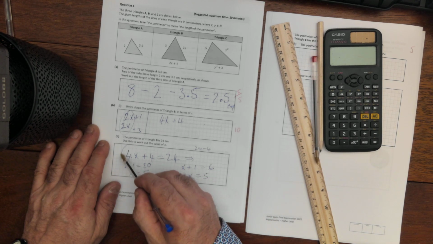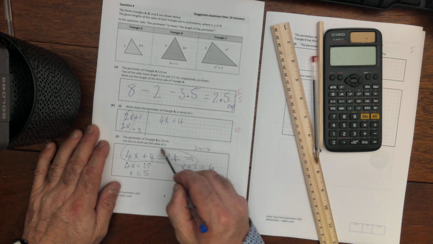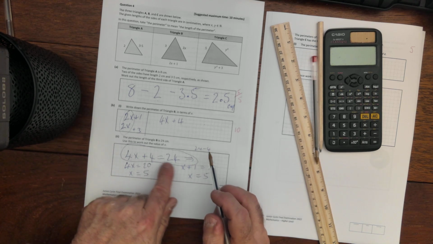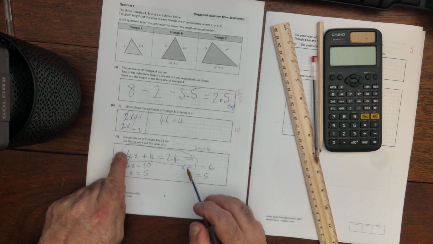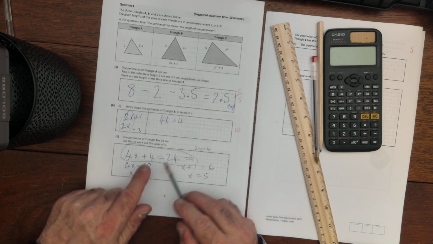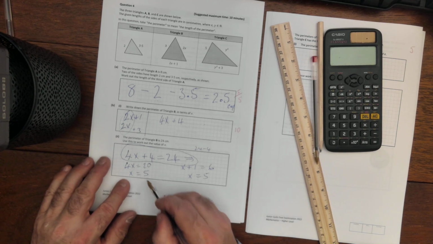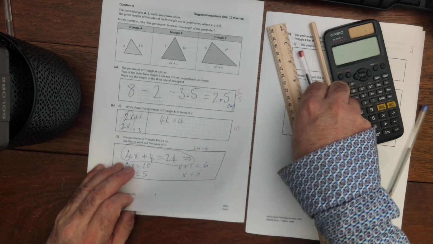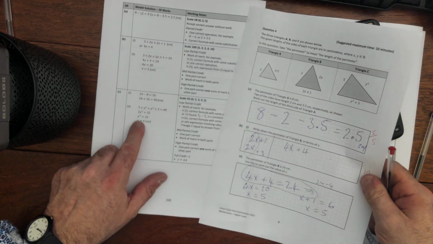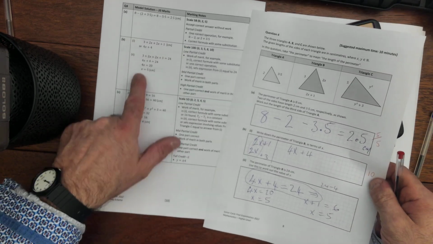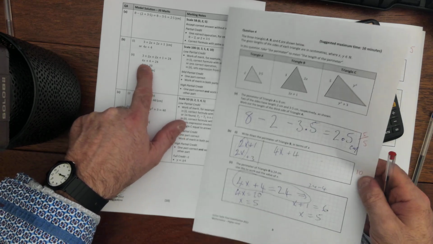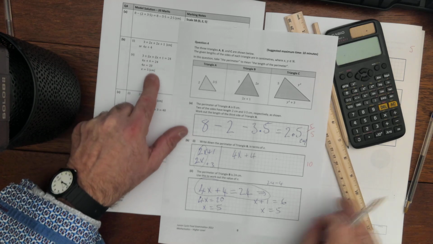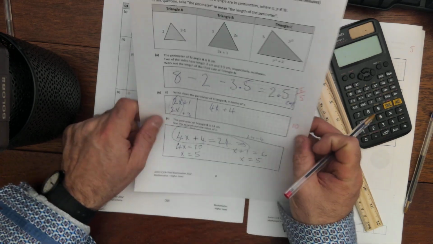So just beware, there are choices, and if you can see a common multiple all the way across, then it is an opportunity to divide out the 4. Where we wouldn't divide by 4 would be if there were any fractions generated. Okay, and we get x equals 5. Now let's see how we're doing. So we got 4x plus 4 for the first bit, and furthermore we solved it to x equals 5.